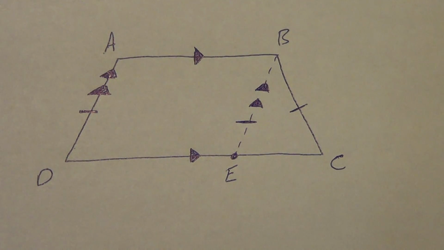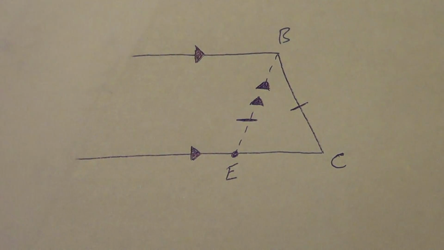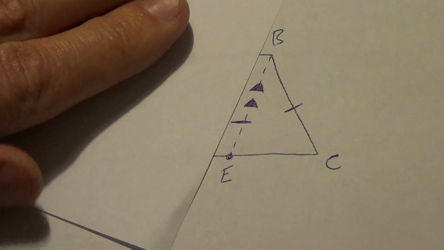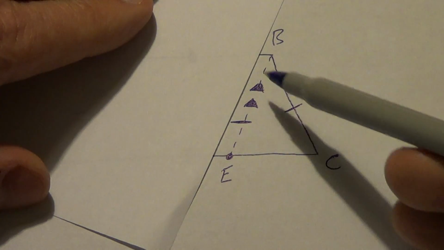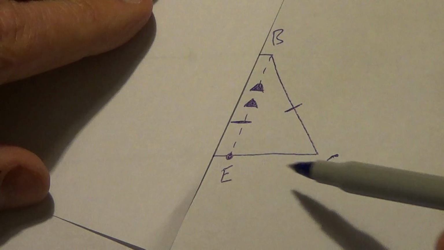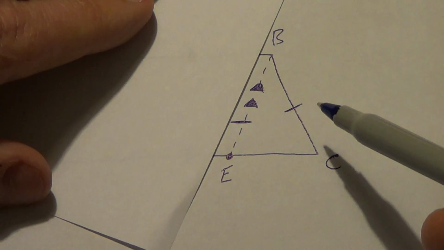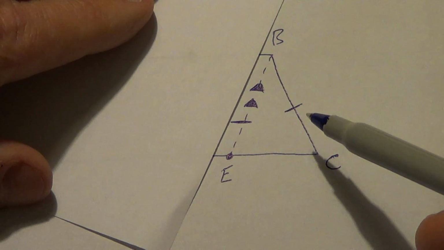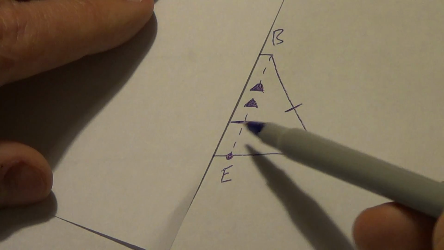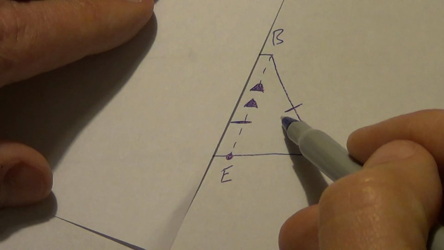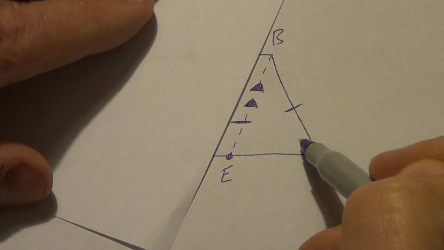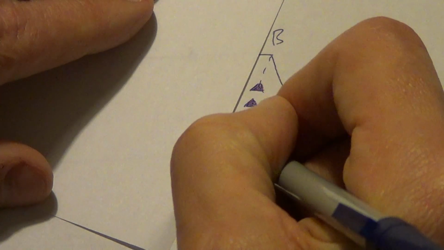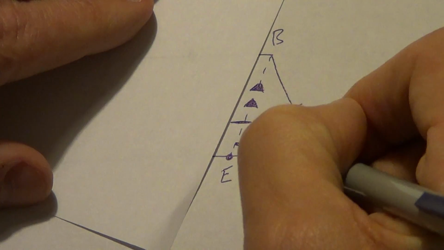Now, let's look at this. What happens if I only look at this now? Just this shape, triangle BEC. What kind of triangle is that? Well, that's an isosceles triangle, right? Isosceles triangles have 2 equal sides, and remember how we draw these arrows down into the corners? We know that this angle has to be congruent to this angle.